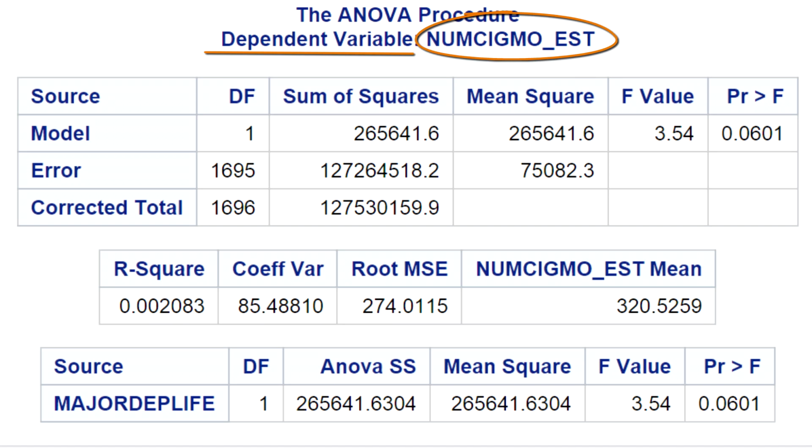Our calculated F statistic, called the F value in this output, is 3.54. The significance, probability, or p-value associated with this F statistic is labeled Pr greater than F. And as you can see, the p-value is 0.0601, just over our p-value 0.05 cut point.